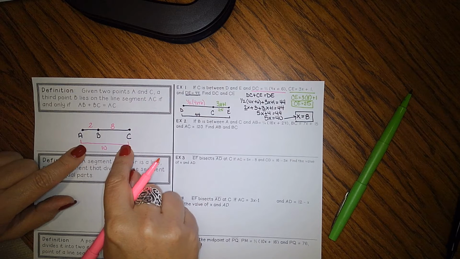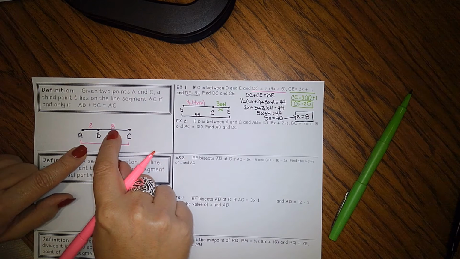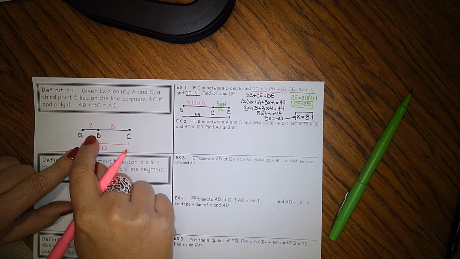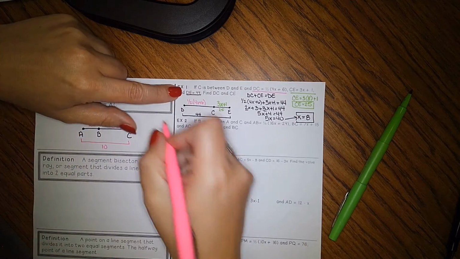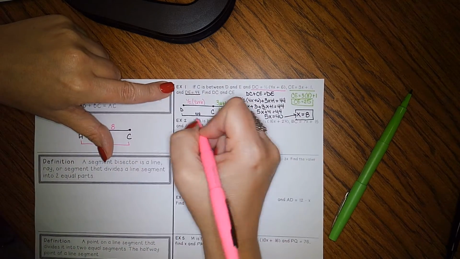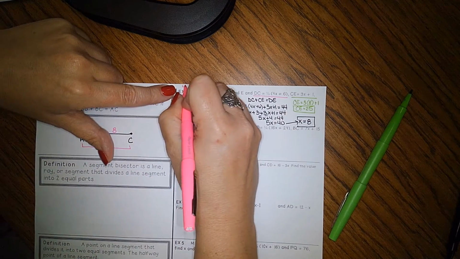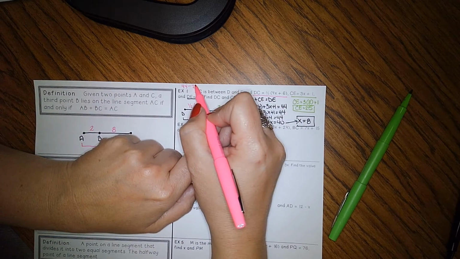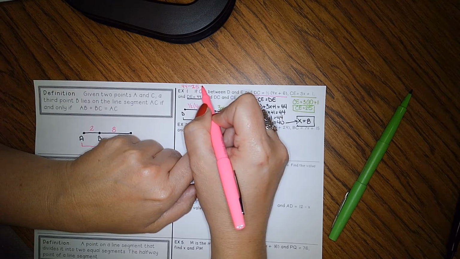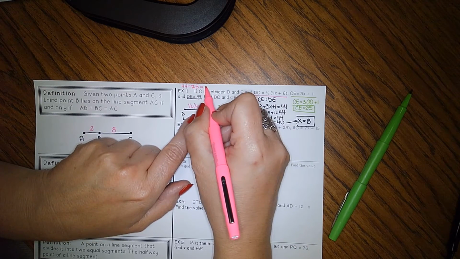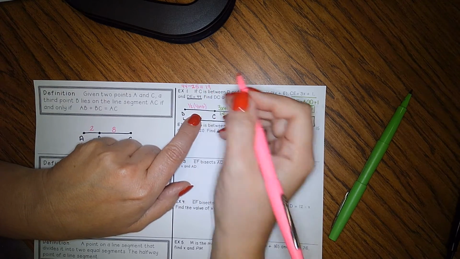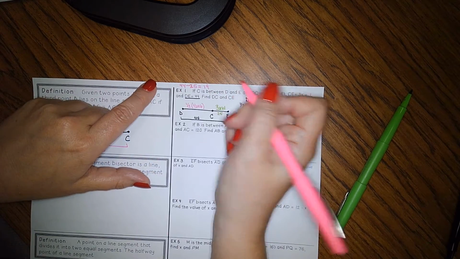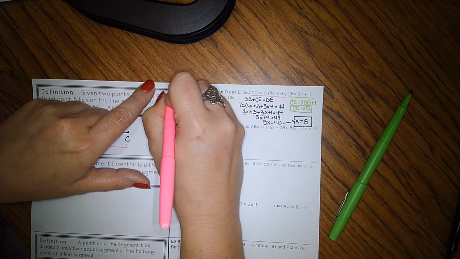If the whole thing is 10 and I subtract off 8, I get 2, and that would be that section here. So we're going to do 44, kind of running out of room here, let's go up here. 44 minus 25 equals, and so that means that segment DC is going to equal 19.